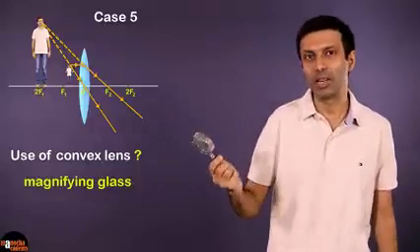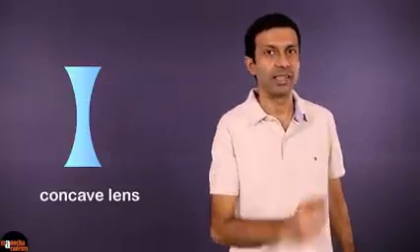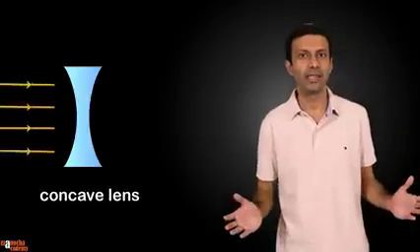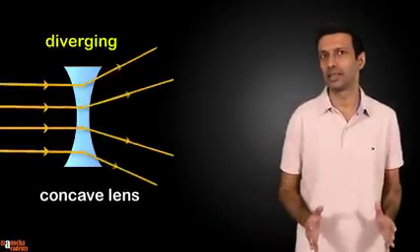Now that we are done with the convex lens, let's go ahead and take a look at the other type of spherical lens, concave lens. The concave lens is a diverging lens.